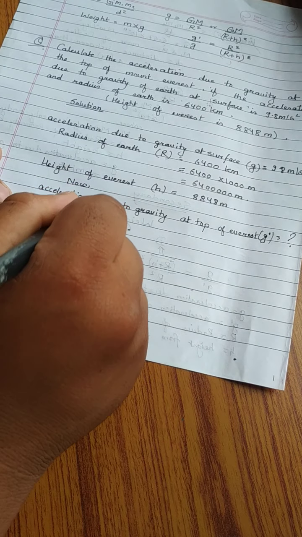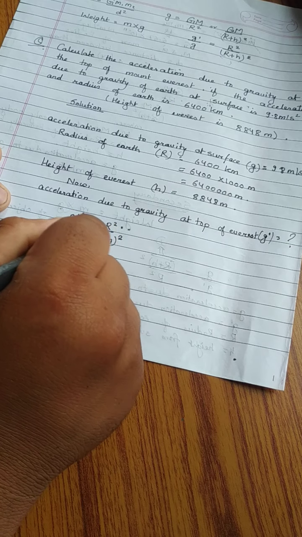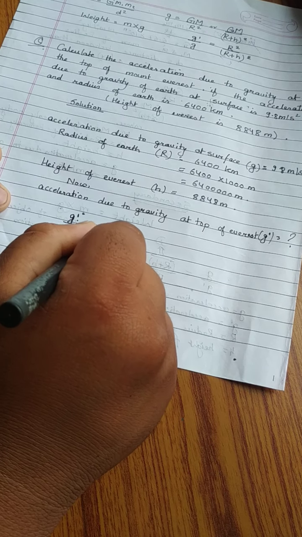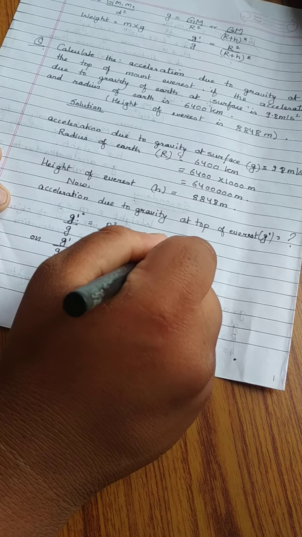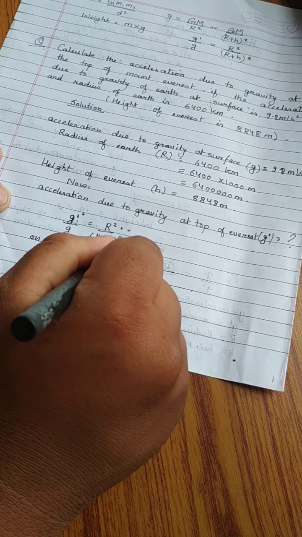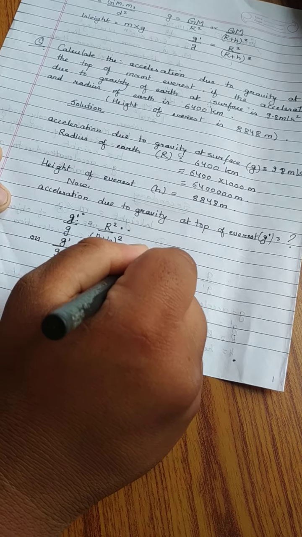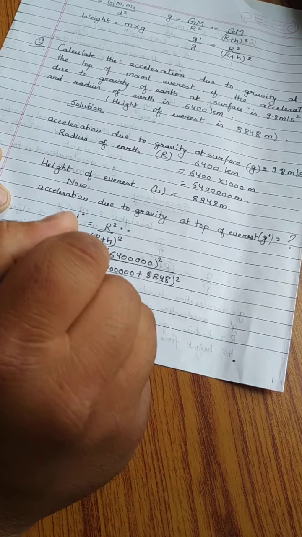We need the value of g dash, so let's put in the values. g dash is not given, g is given 9.8, r square is 6400000 whole square. So radius 6400000 plus height 8848 meter whole square.